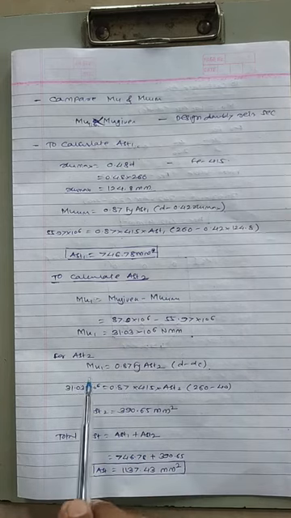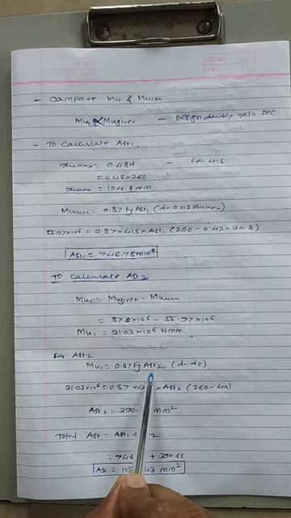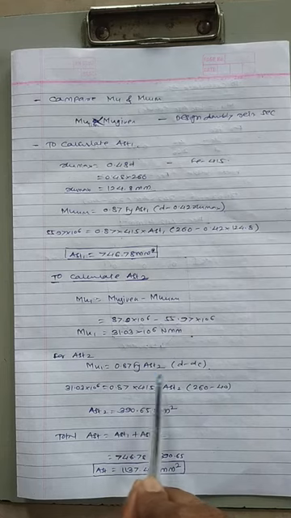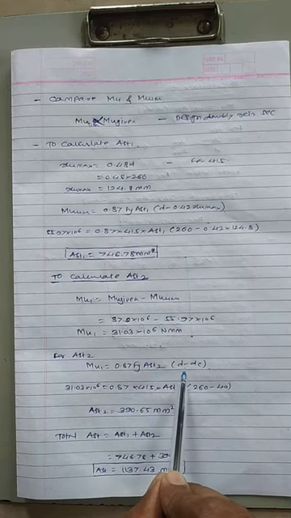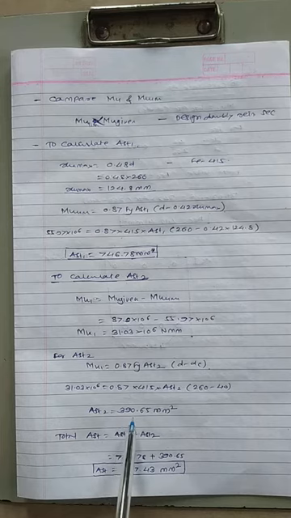For AST2, MU1 is equal to 0.87 Fy into AST2 into Z. This is the T force, and D minus DC is the lever arm Z. So put in all values. The unknown term is AST2. So AST2 is equal to 390.65 mm square.